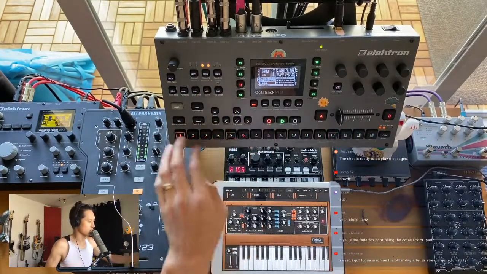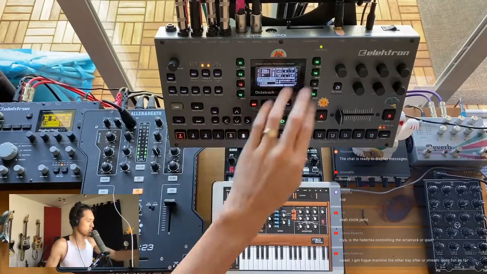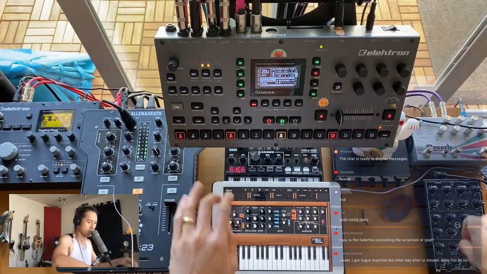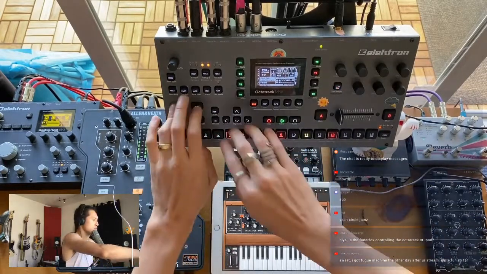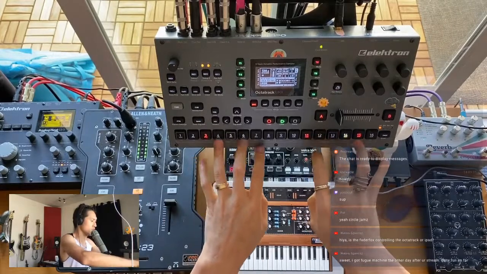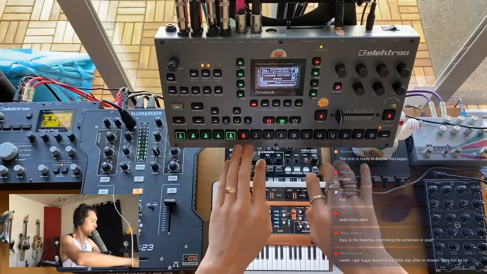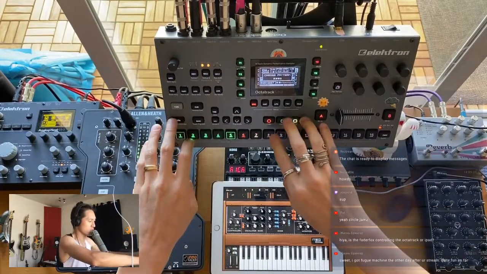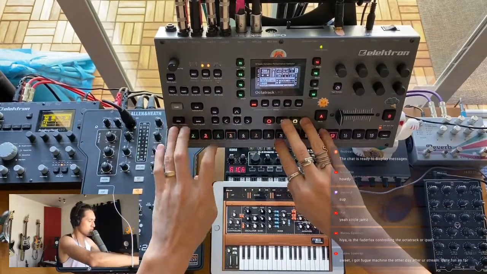Sorry, I'm just trying to figure out how best to move on to this next section. Oh, it's switching between the 2. God damn it.